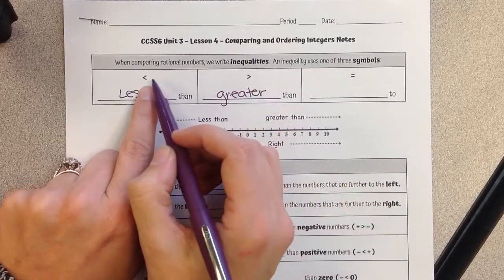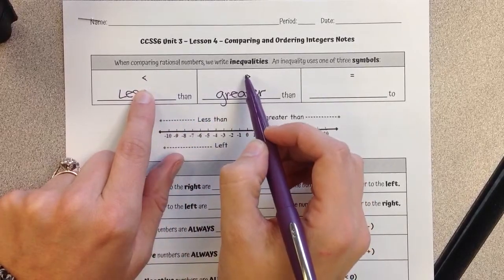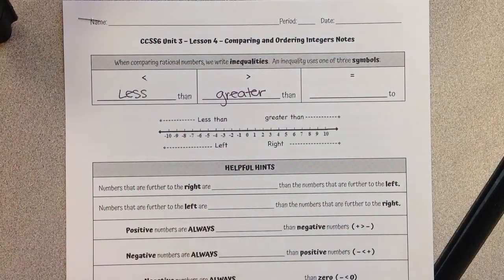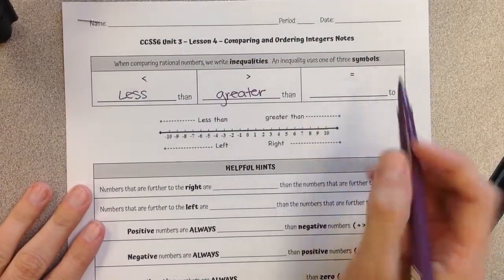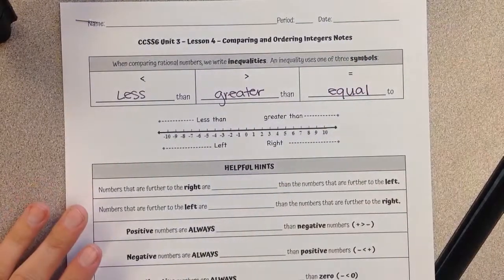And if you notice, our greater number would be here, which is next to the big gap, and here would be the bigger number, which is next to the big gap, if that helps you. The gator jumps and eats the bigger number. And then we have our equal to sign.